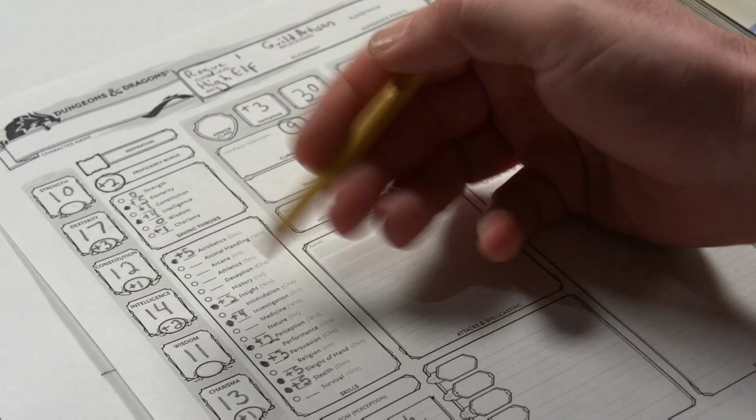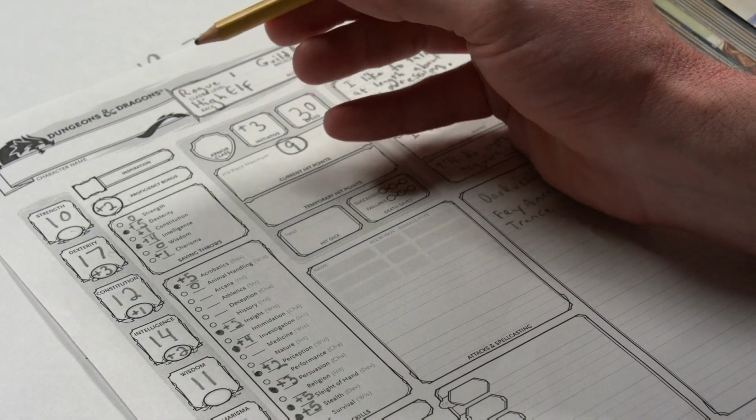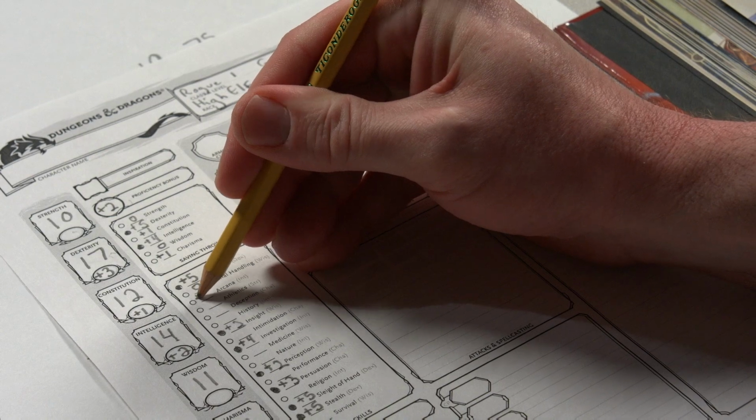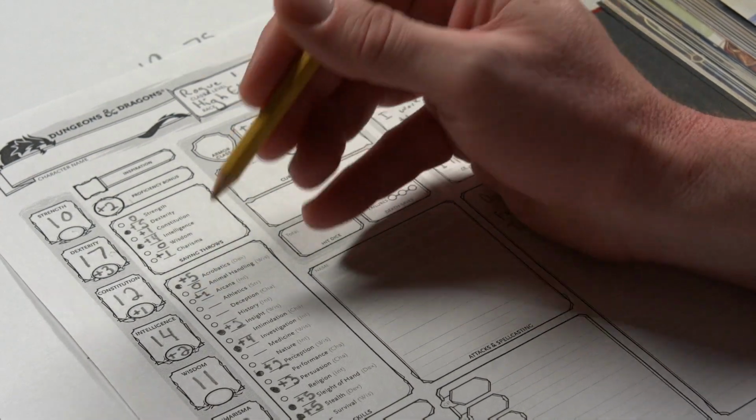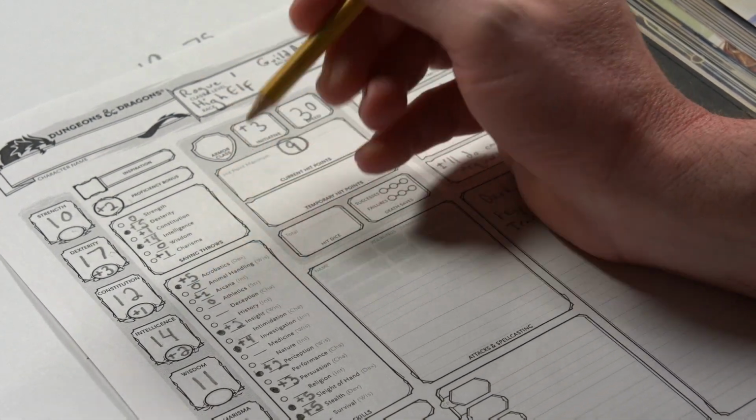Now, you'll notice that I didn't bother filling in the rest of these. That doesn't mean that you can't make a skill check or that you don't get a modifier. It just means that you don't have proficiency, so you don't add this +2 proficiency bonus to any of those skills. So now I'll go back. Animal handling is wisdom, so that's 0. Arcana is intelligence, so that's +2. Athletics is strength, that's 0.